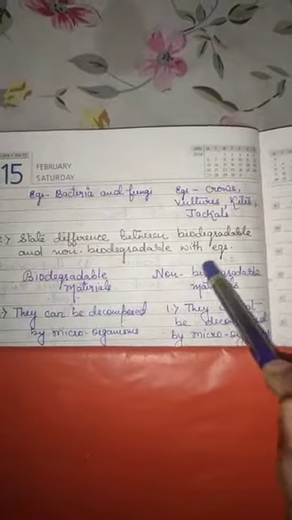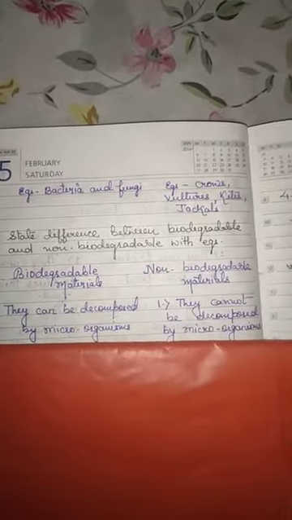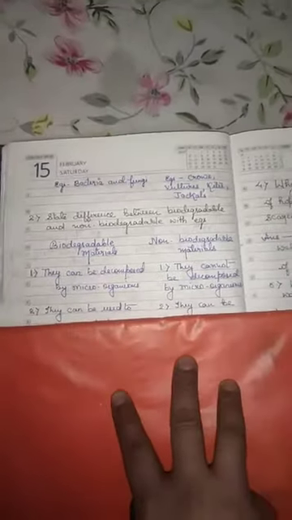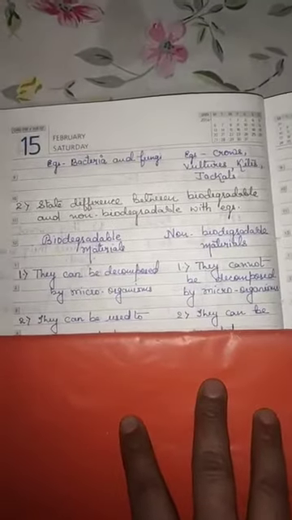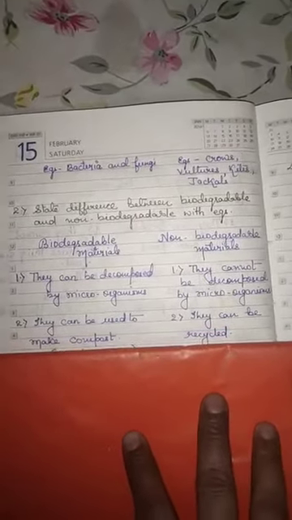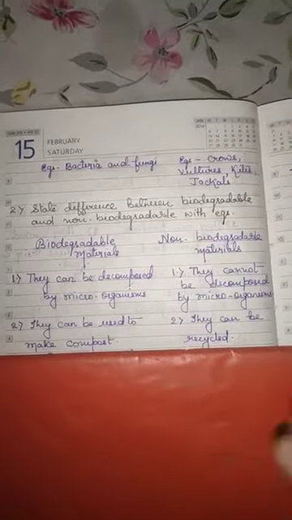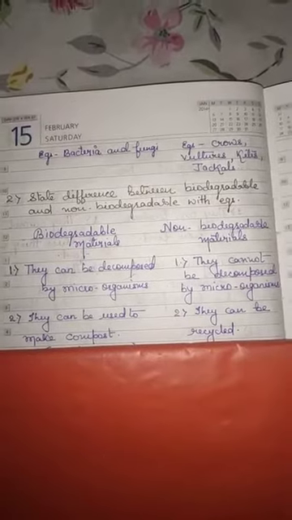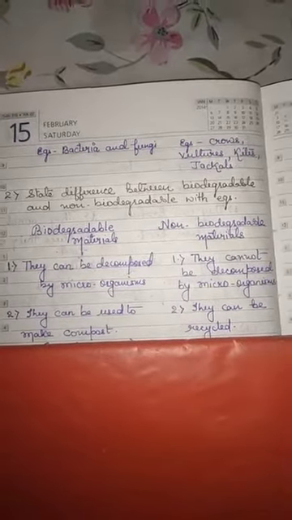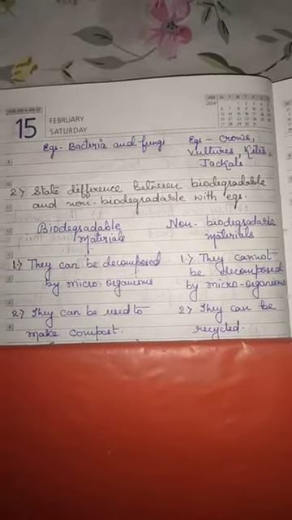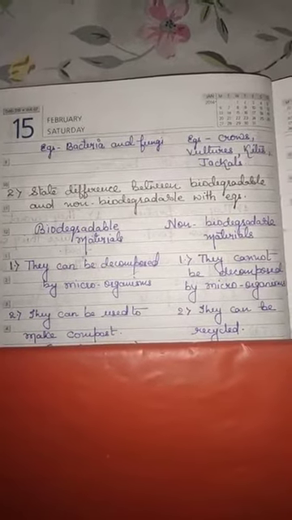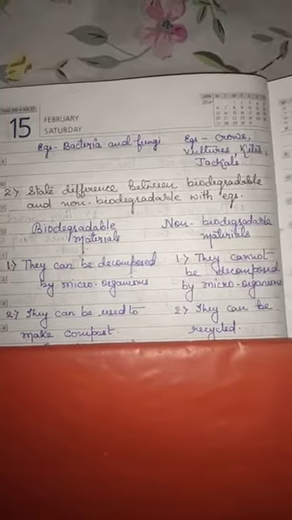In the case of non-biodegradable, they cannot be decomposed by microorganisms. Clear to you? Second point. The second point is they can be used to make compost. The biodegradable materials can be decomposed by microorganisms and hence they can be converted into minerals by the action of microbes. Whereas non-biodegradable cannot be broken down by any natural agent.